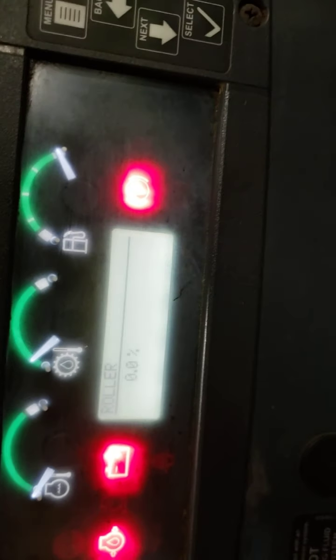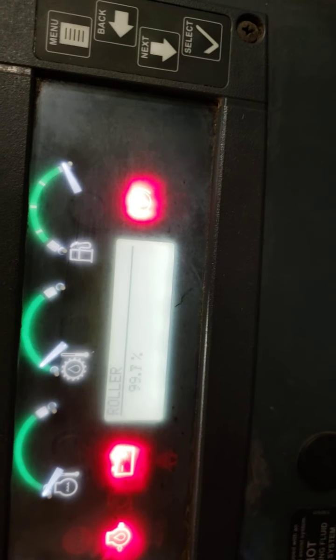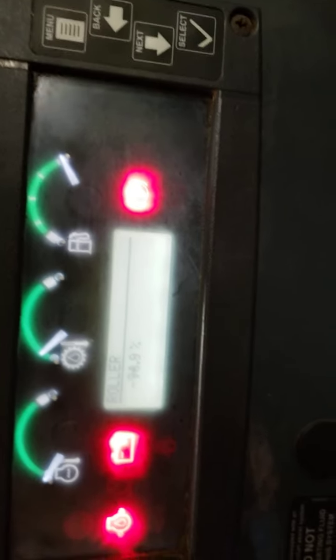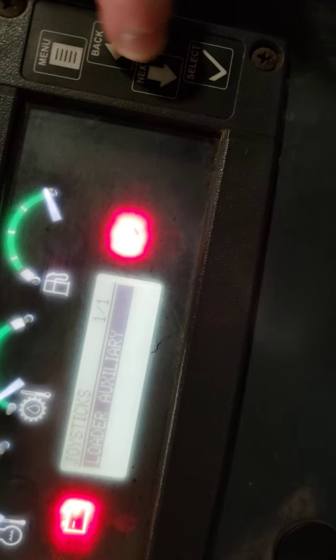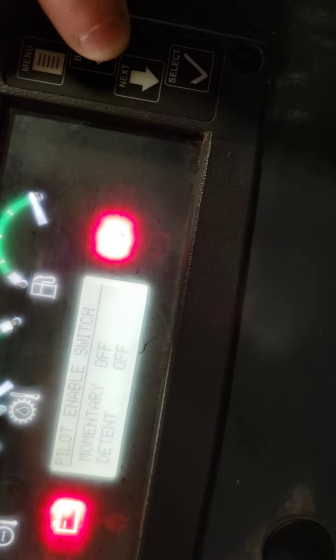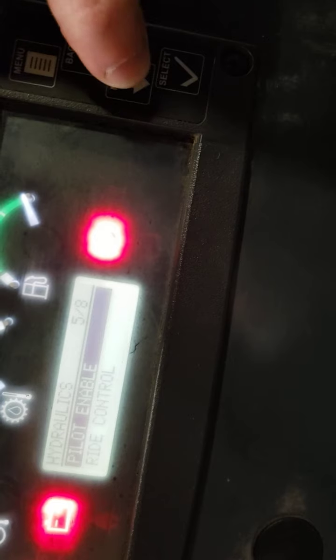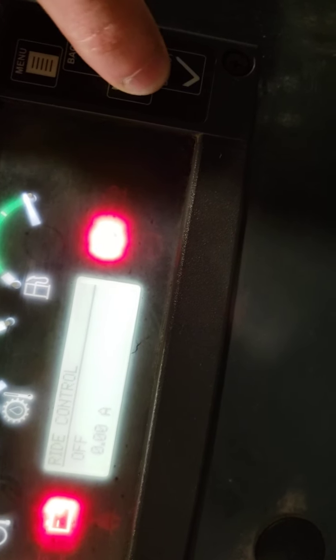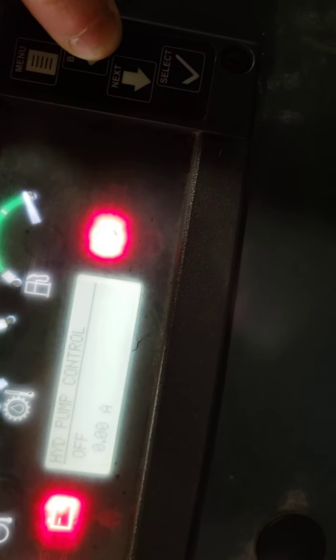Now, state of the joysticks, all auxiliaries. So if I run this roller over, you can see this value change. Hooray. Go back. Pilot enable. Currently it's all off. Valve controls are all off. Ride controls off because the machine's off. Hydraulic pump patterns off. Damage select off. And then we already went through switches.